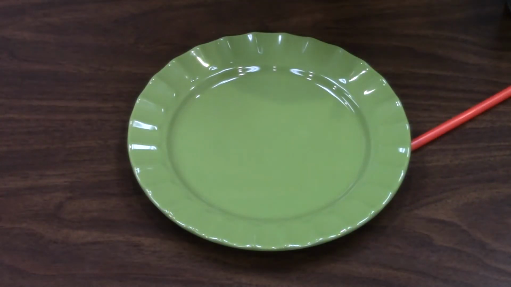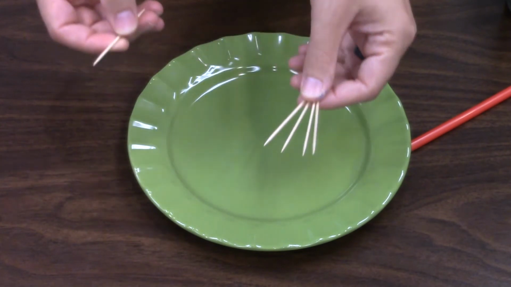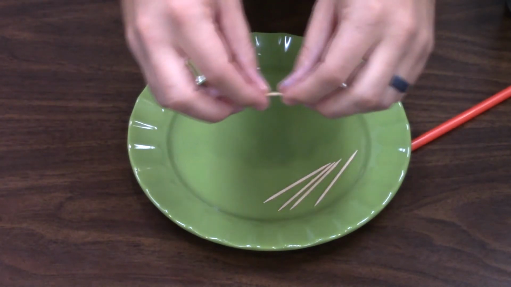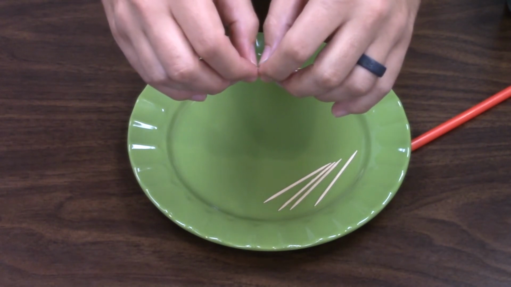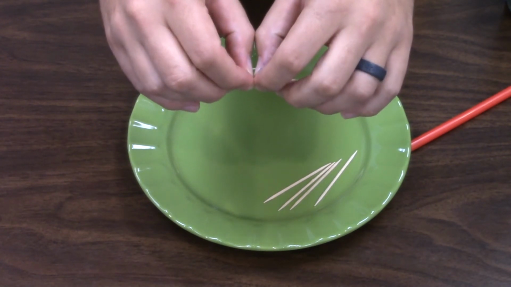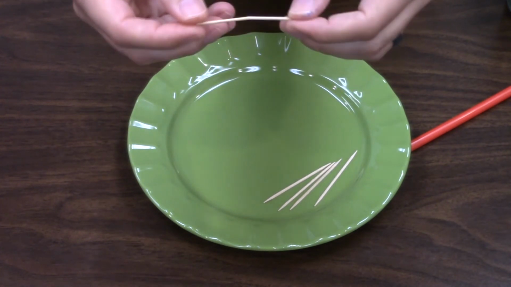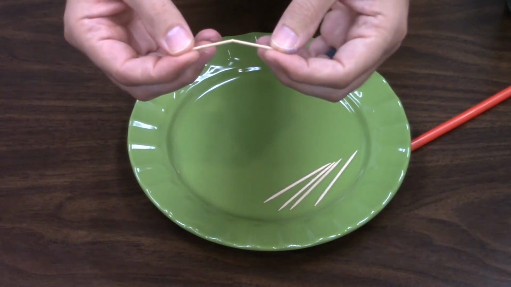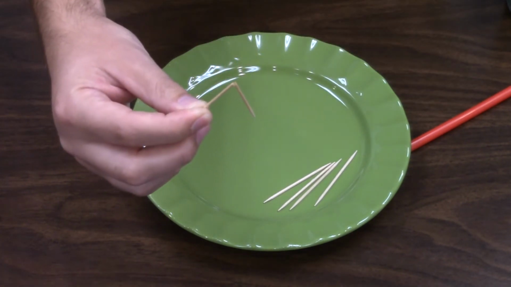So we are going to start with 5 regular round toothpicks. What you need to do is take each toothpick and break it as close to the middle as you can get. But when you break it, you don't want to snap it all the way. You just want to crack it and then bend it so you have a little triangle of wood here.